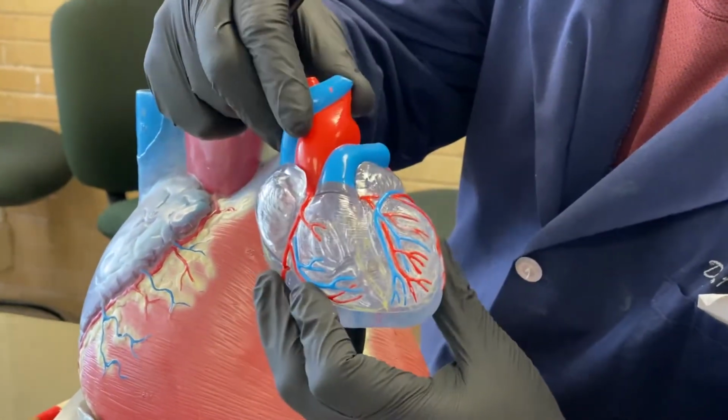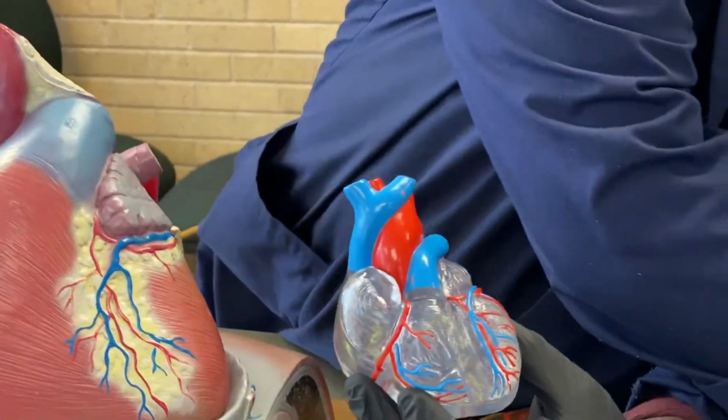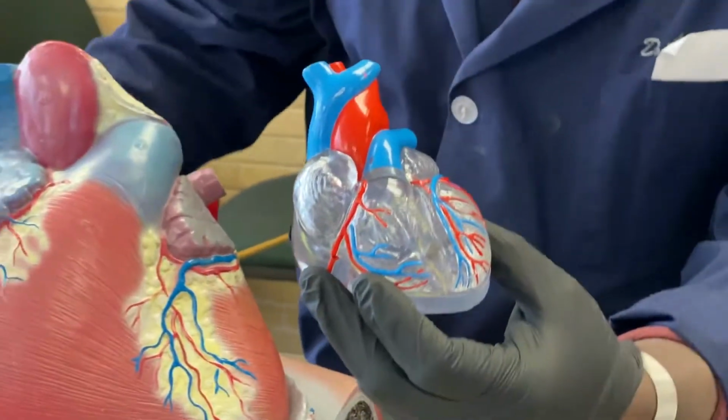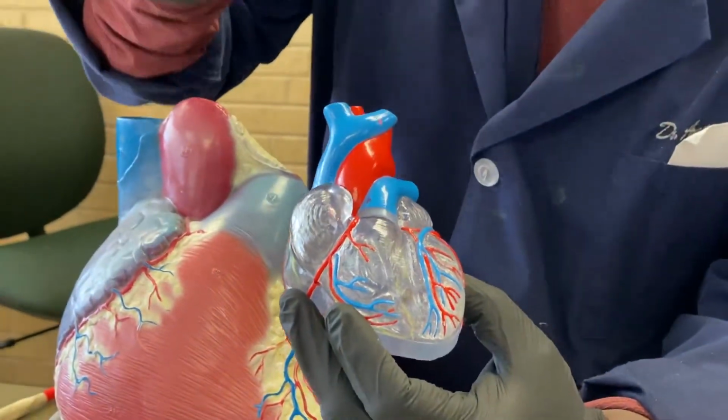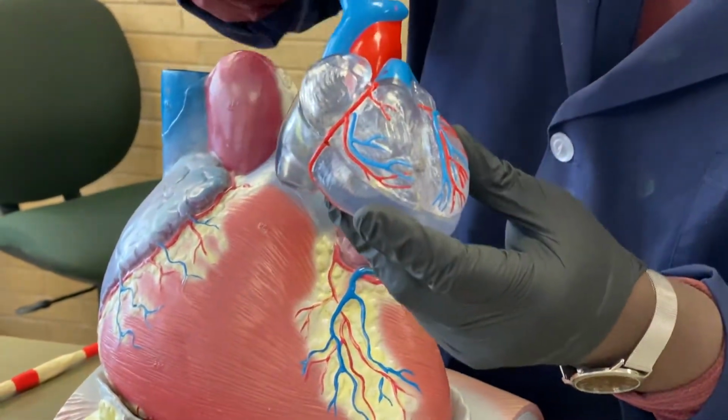The arteries and the veins of the heart? Okay, the arteries and the veins of the heart are going to be as follows. So you have the right coronary artery. So you look for the right heart, this side.